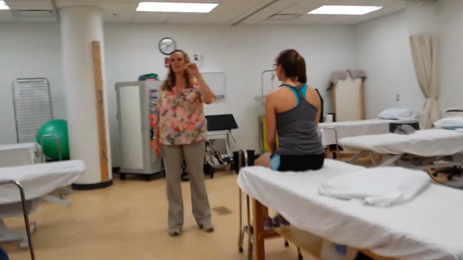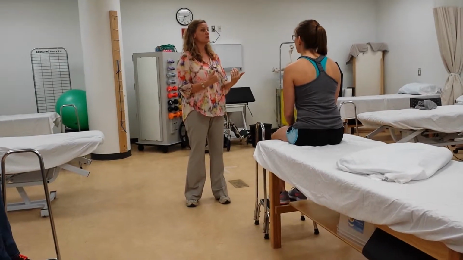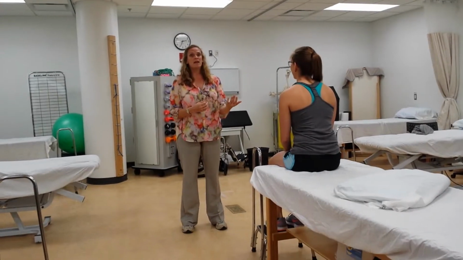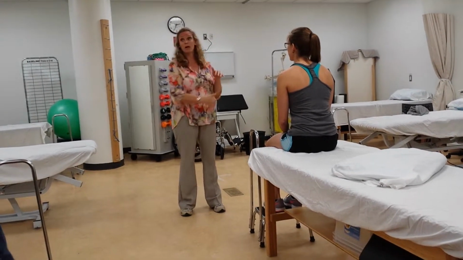Palpating structures from behind the patient. You need to make sure that you start by giving your instructions while you're facing the patient. And then you'll see that I will put my hand on the patient as I pass her and then keep my hand as I go around.